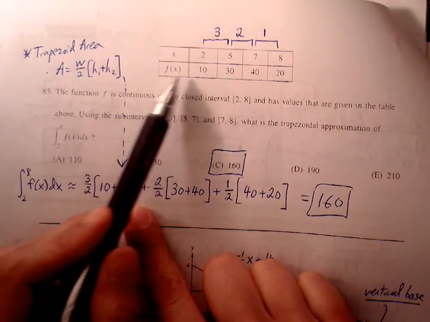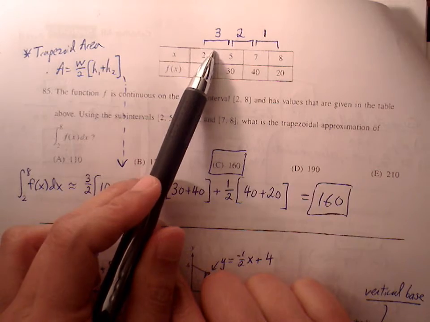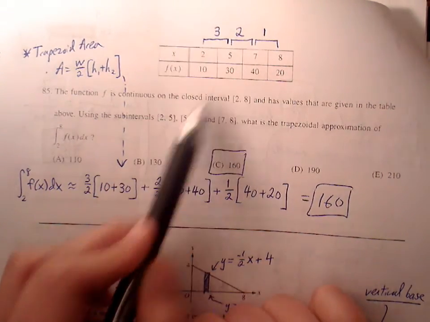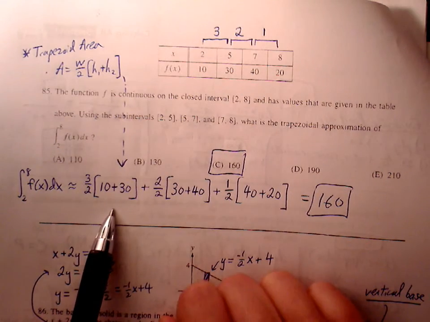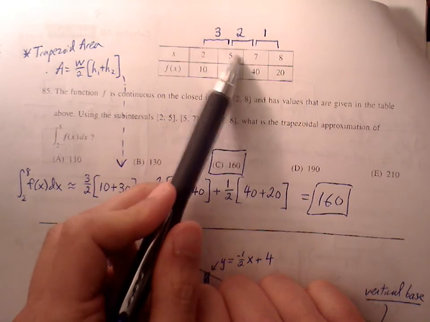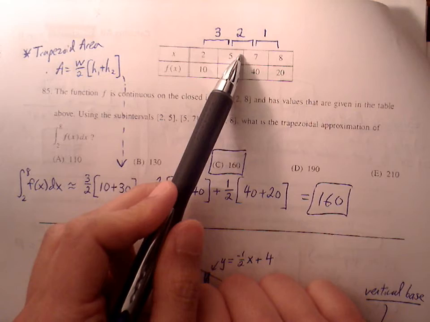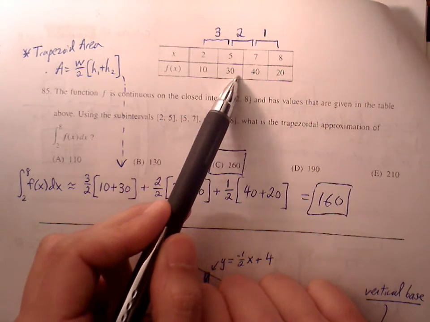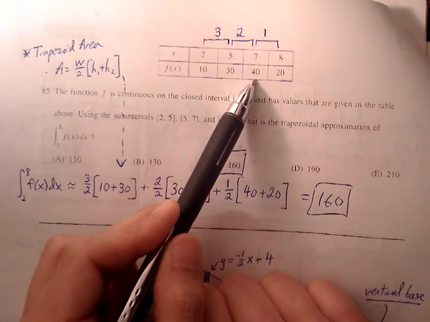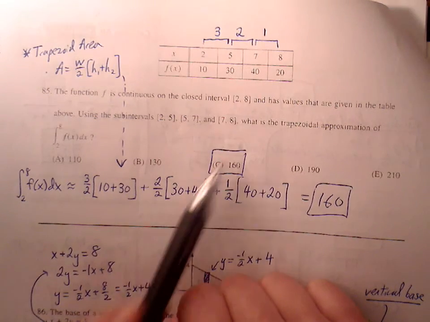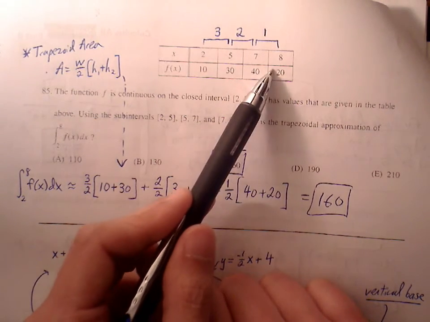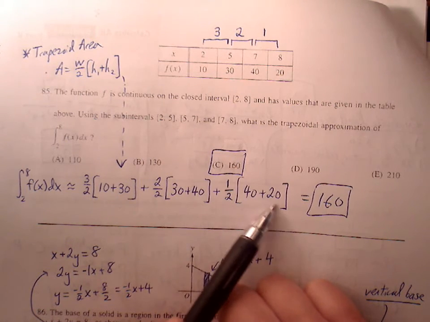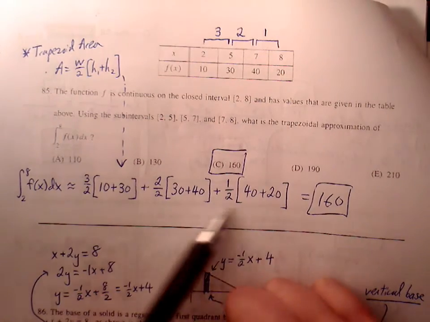Width over 2, so my first interval has a width of 3. So 3 over 2, height 1 plus height 2, so 10 plus 30. Second subinterval has the width of 2, 7 minus 5, so 2 over 2. The two heights associated with the second interval are 30 and 40, so 30 plus 40 goes there. And third subinterval has a width of 1 over 2, height 1 plus height 2. We clean all this up, and we get 160.